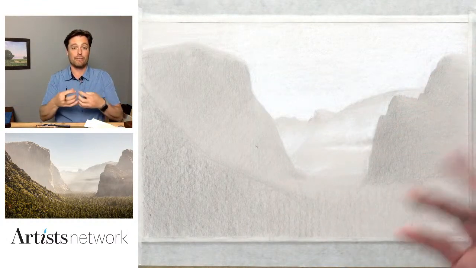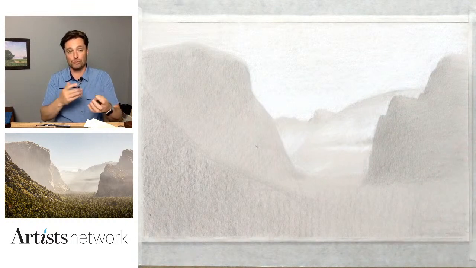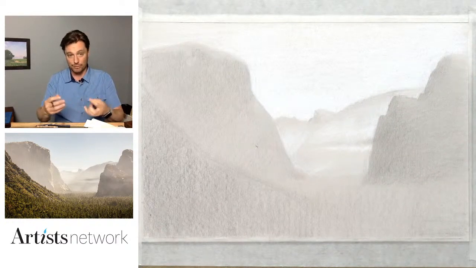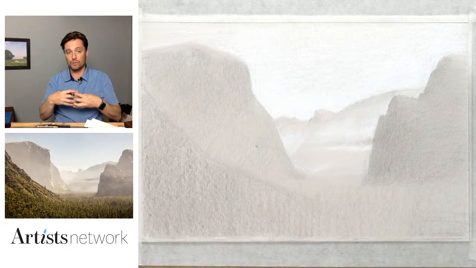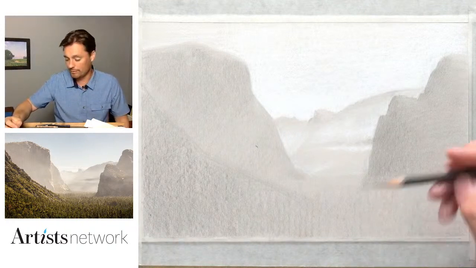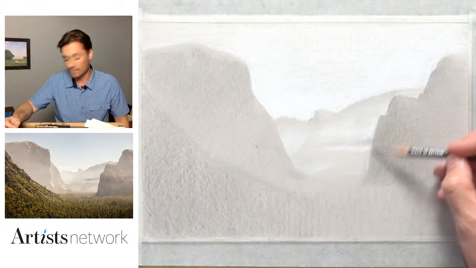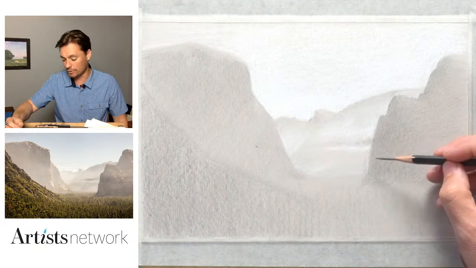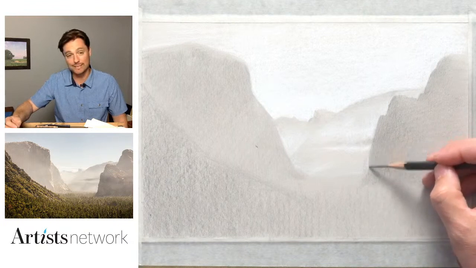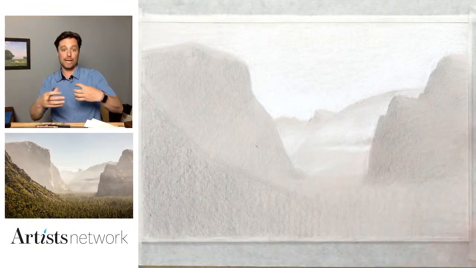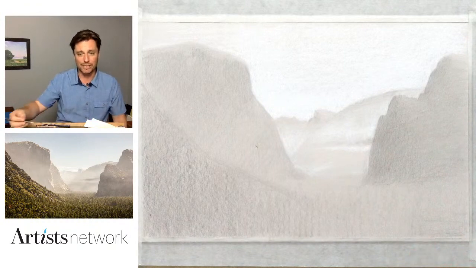They're also just going to mix together, whether you put the charcoal first or the graphite first, to create a particular tone. And if that tone is something that you like, then you might intentionally layer them. If it's not, then I generally would recommend erasing down the page and separating the two a little bit. And that's what I've done here.